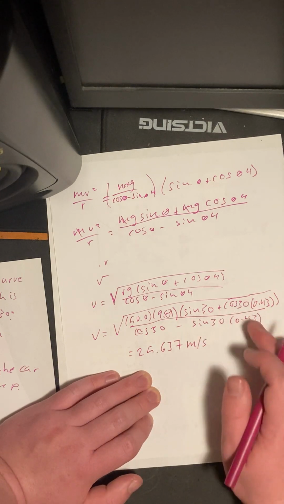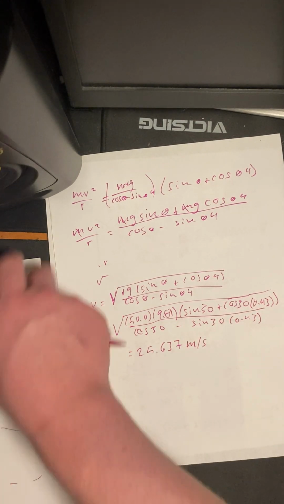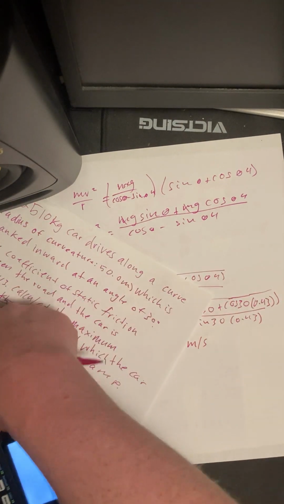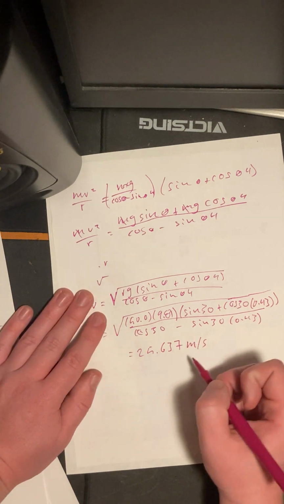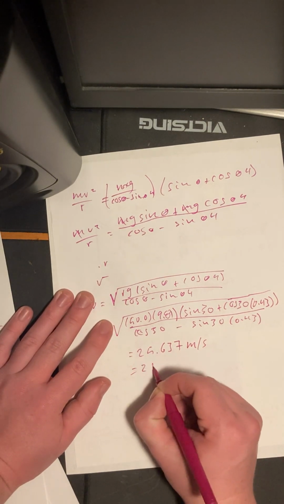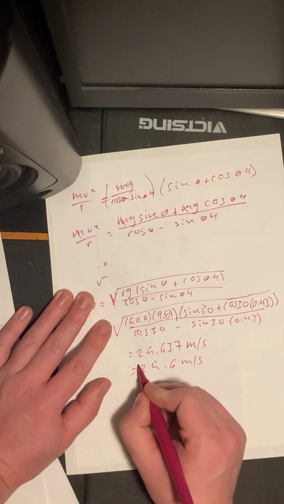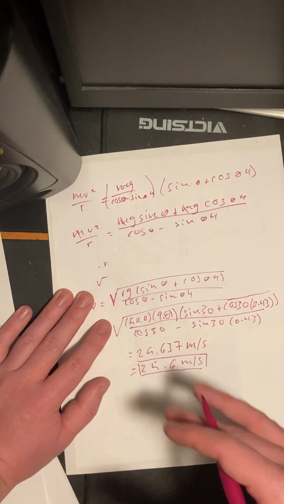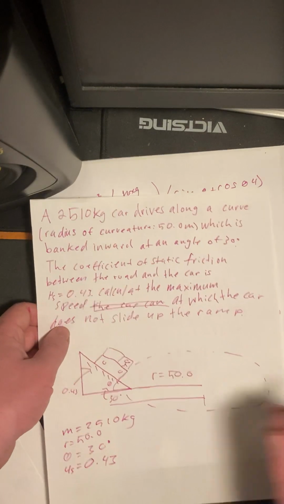We also can simplify this further using significant figures, because we had 3 in the original, 50.0. So that's 3 significant figures. So we can just round this to 25.6 meters per second. And that is our velocity at which this car can go without sliding up this curve. Without sliding up the angle, I mean.